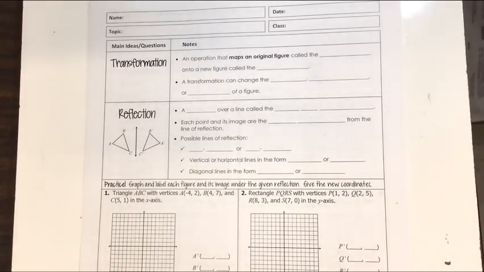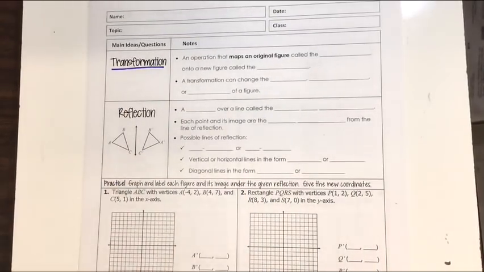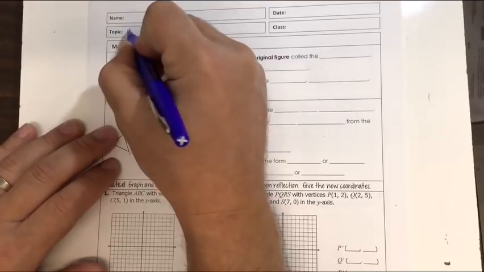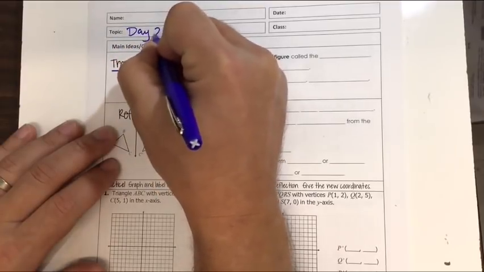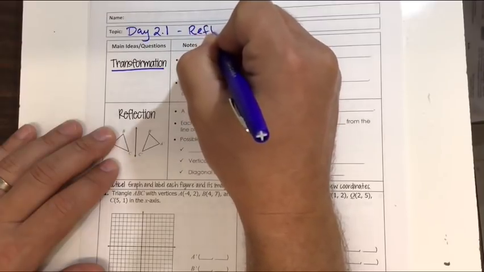We are going to take a look in our next unit, Unit 2. We're going to be talking about transformations, especially in the coordinate plane. And so we're going to look at some specific ones today. Unit 2, Day 1, or Day 2.1, is over reflections.